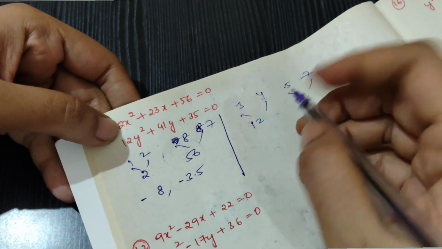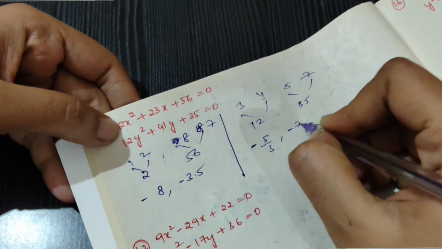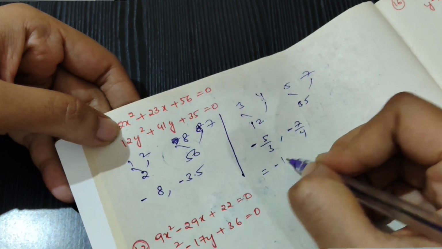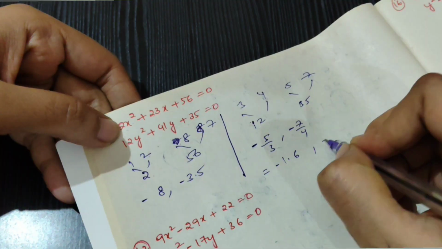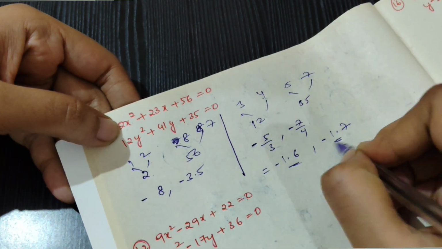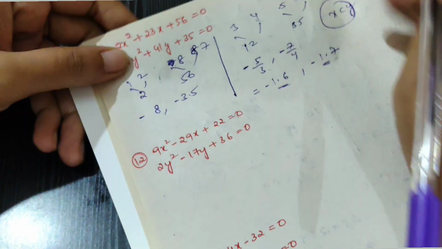20 21 41, so minus 5/3, minus 7/4. Okay, 5/3 is minus 1.66, minus 7/4 is minus 1.75, 3 4 7 28, minus minus, so both negative, so x is less than y.